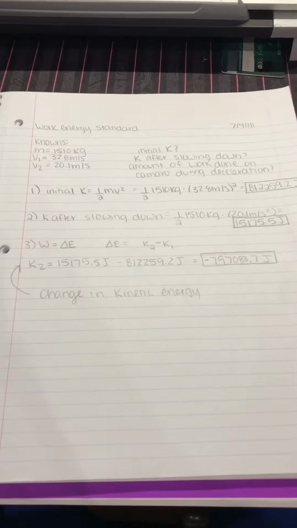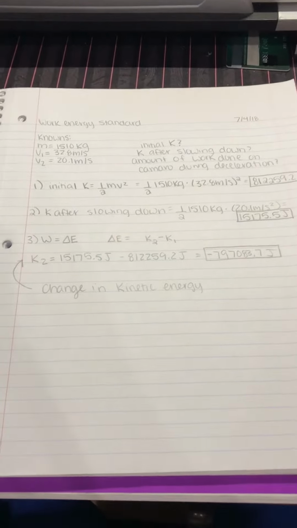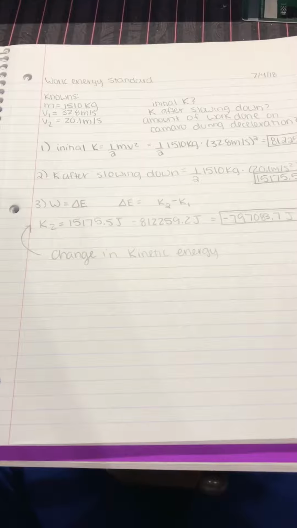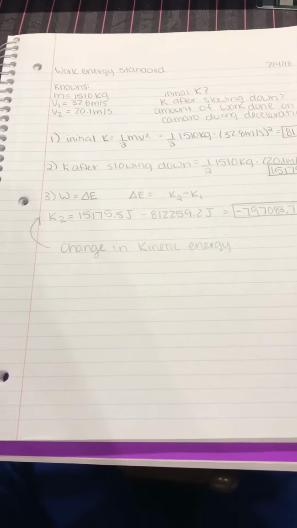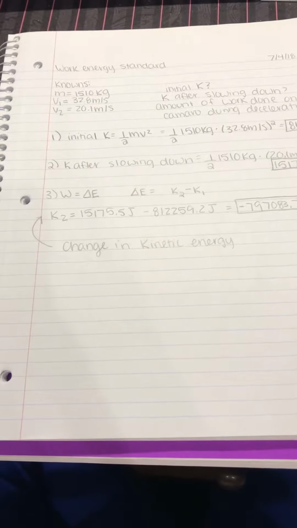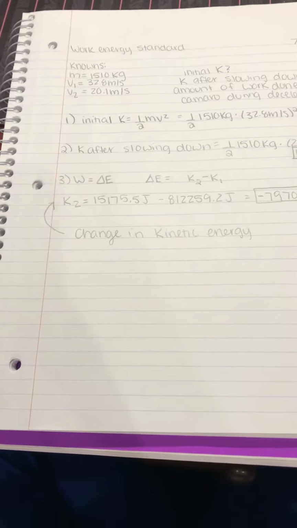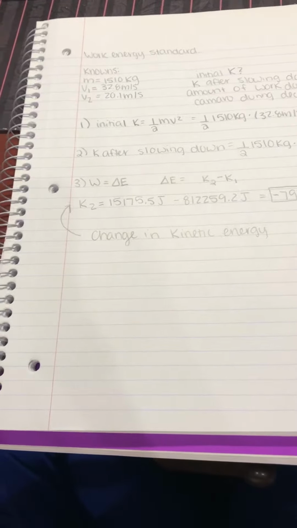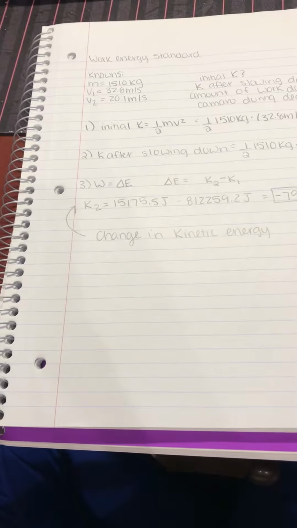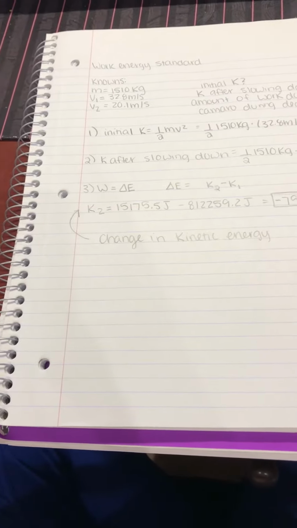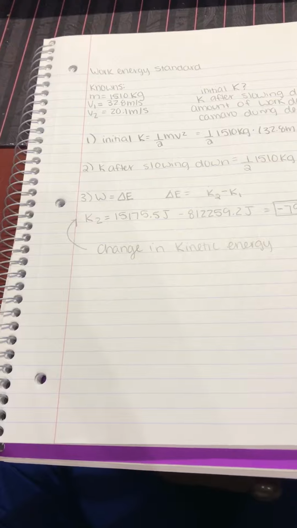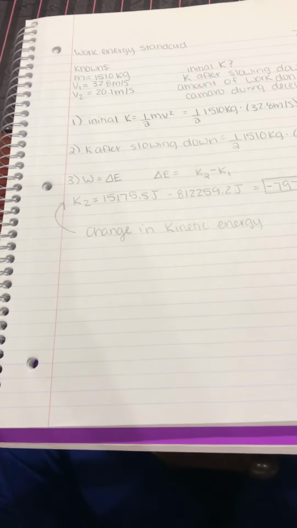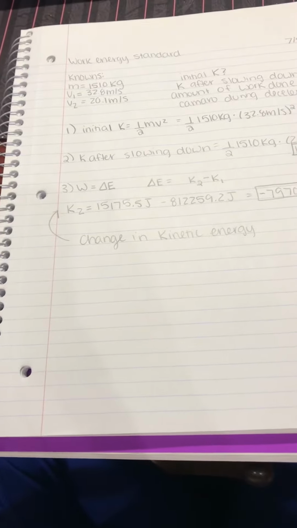This is the work energy standard, and in this problem we have Justin, who is traveling down Lake Avenue at 32.8 meters per second in his 1,510 kilogram Camaro. So there's a police car, so he has to quickly slow down to the legal speed of 20.1 meters per second. We have to find the initial kinetic energy, the kinetic energy after he slows down, and the total amount of work done on the Camaro during the deceleration.